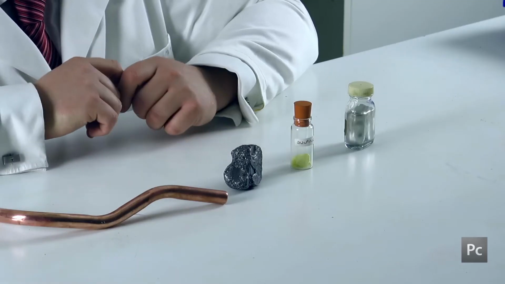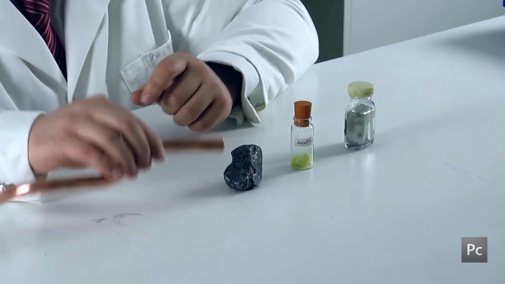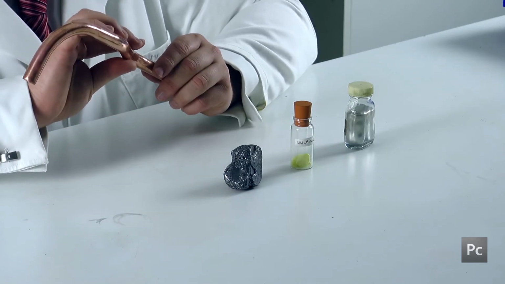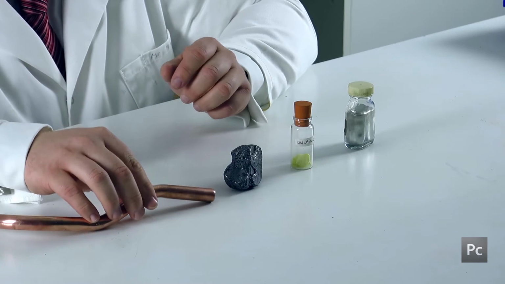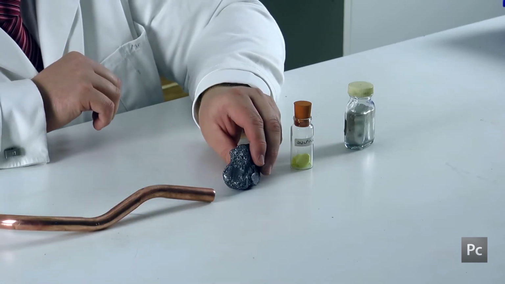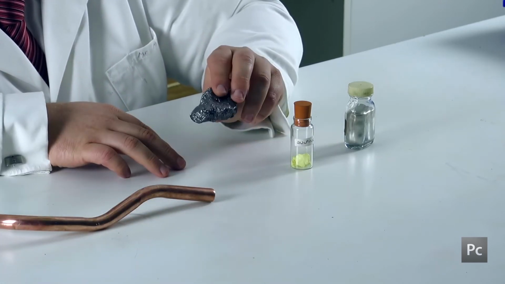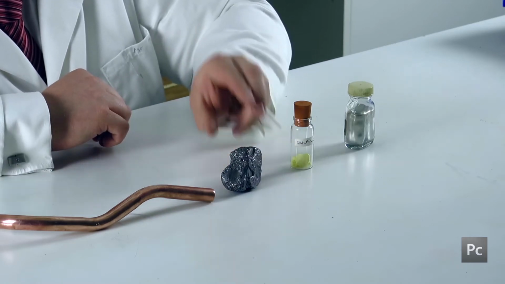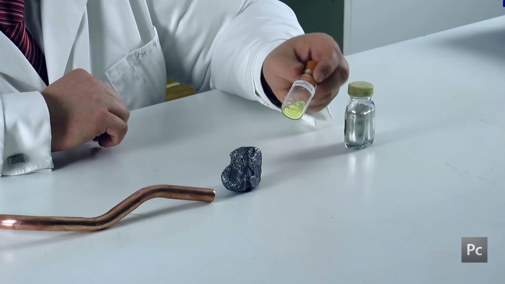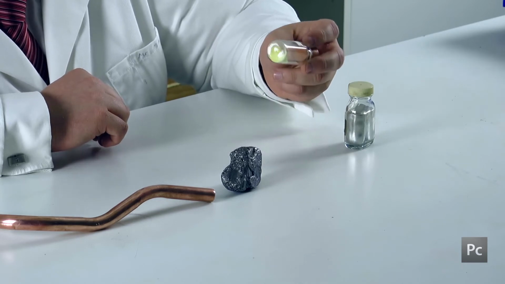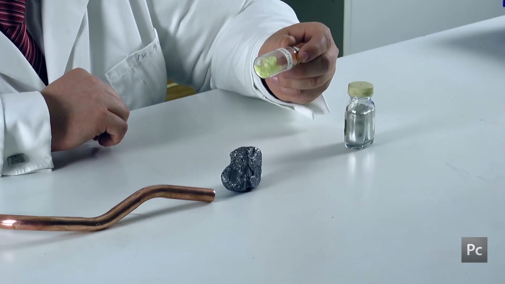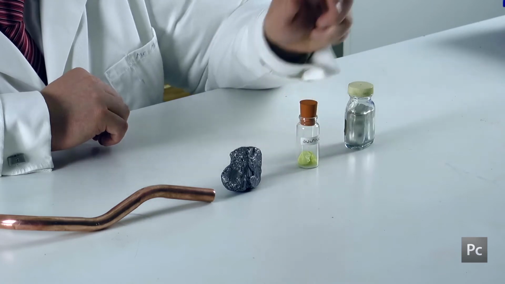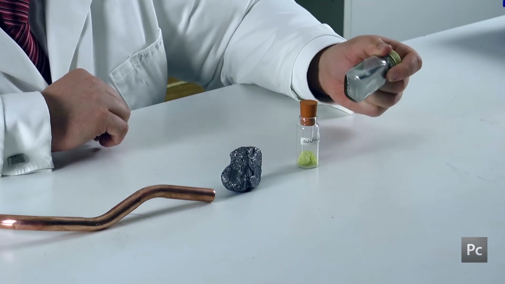We've already met copper. Copper is made up of only copper atoms. This is a piece of pure carbon, and carbon is made up of only carbon atoms. This is sulfur, and sulfur only contains sulfur atoms. And here is a very rare one.